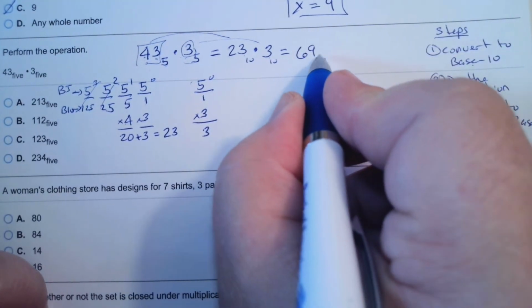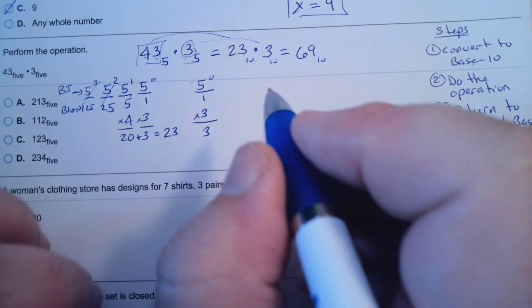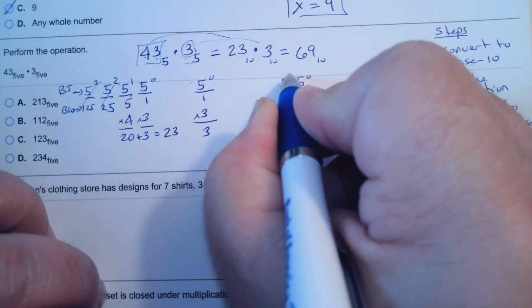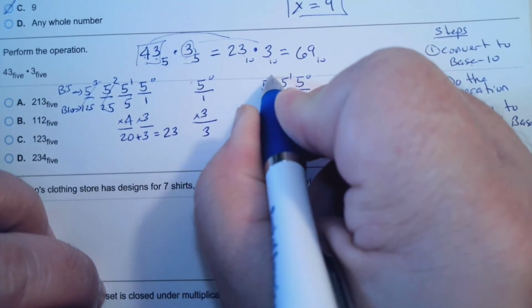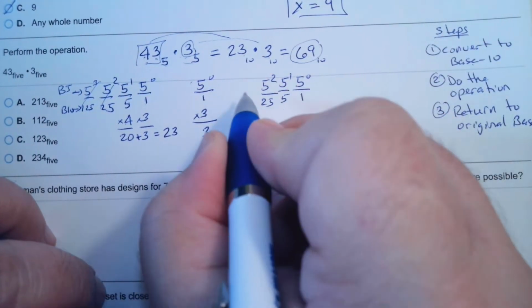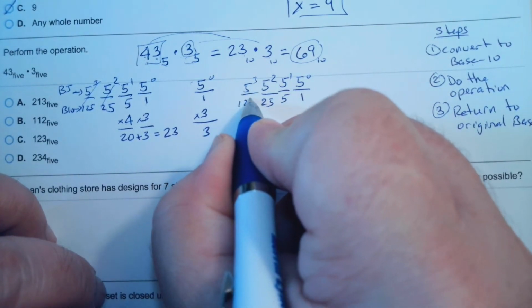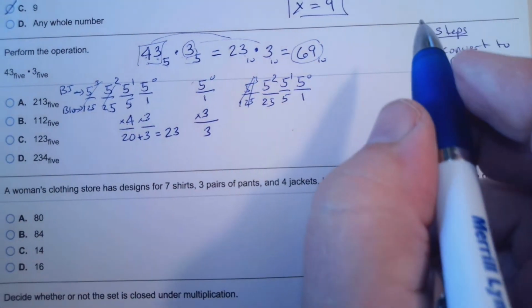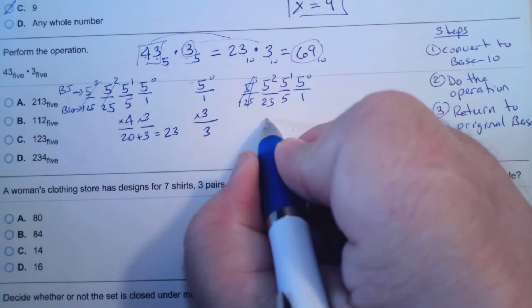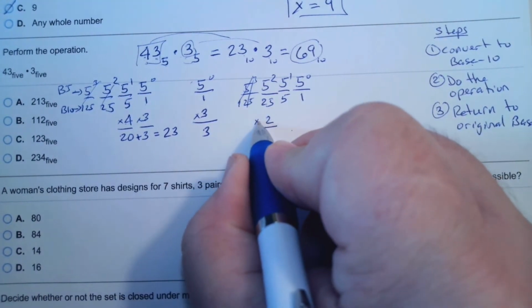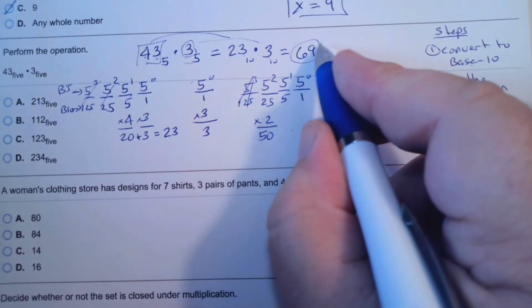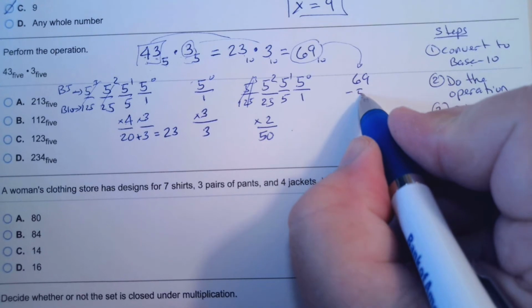Now we have to convert 69 into base 5. The way we do that is 5 to the 0, 5 to the 1, 5 to the 2, and we only need up to 69. So 5 to the 3 is 125. Again, that's too big. So how many times does 25 fit into 69? 2 times. 2 times 25 is 50. So we start off with 69, and we subtract 50.